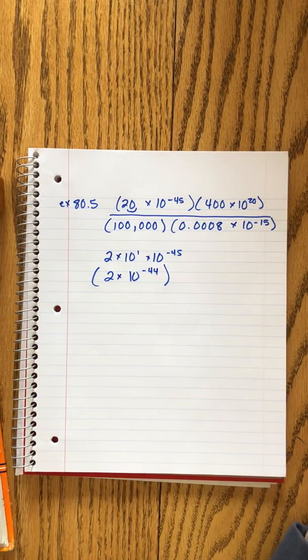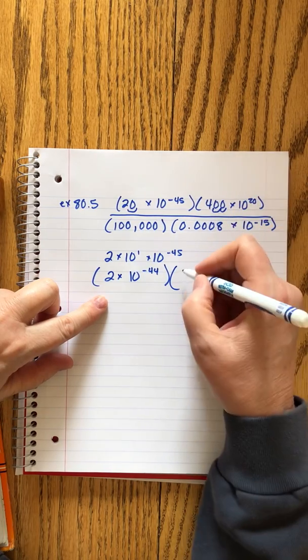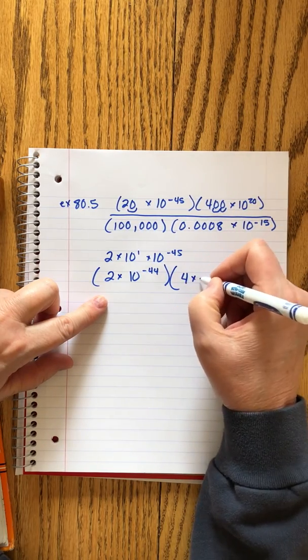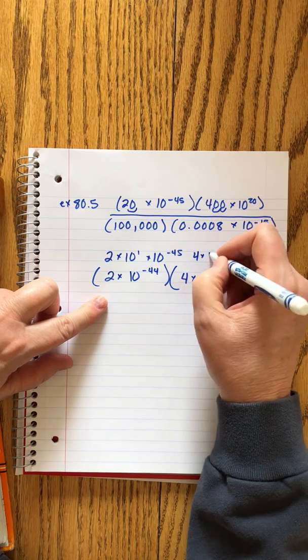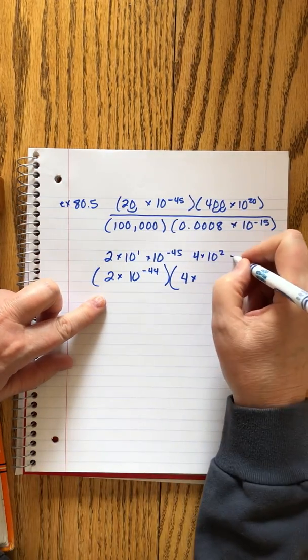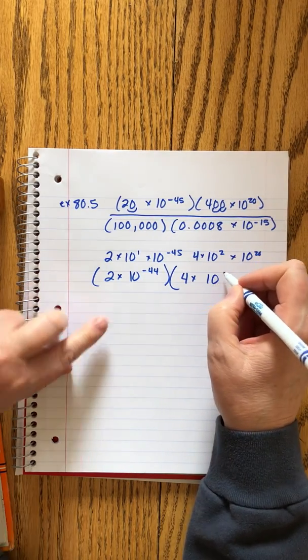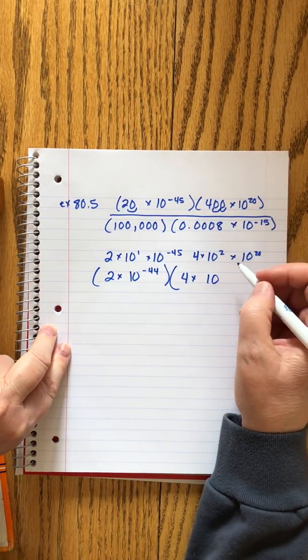Okay, there's my first one. Second one. Oh, gotta go twice on this one. So this becomes 4 times 10 squared, positive, times 10 to the 20. And so that's 4 times 10 to the, we add them, and we get 22.